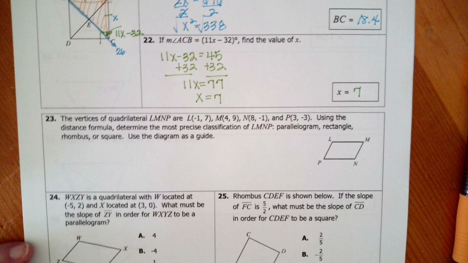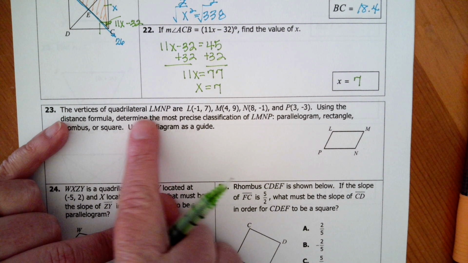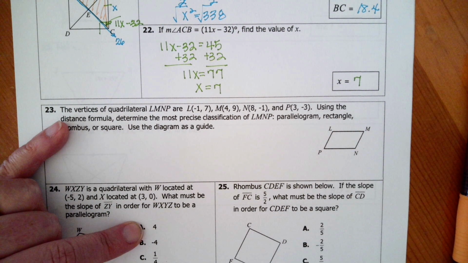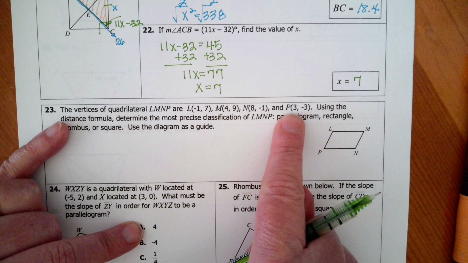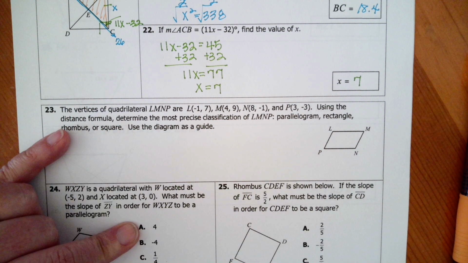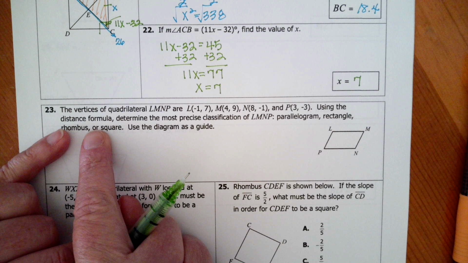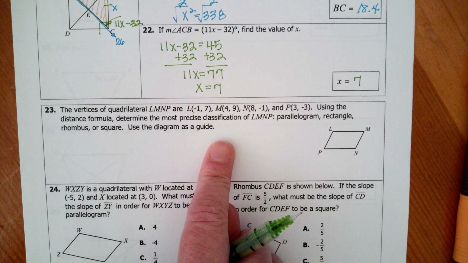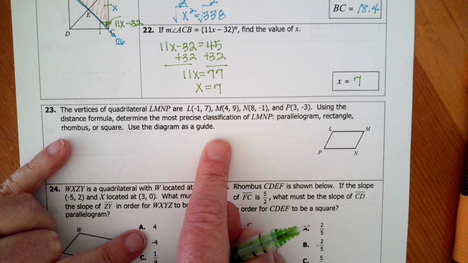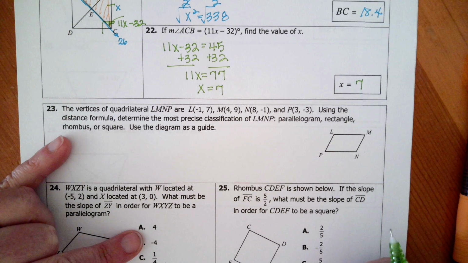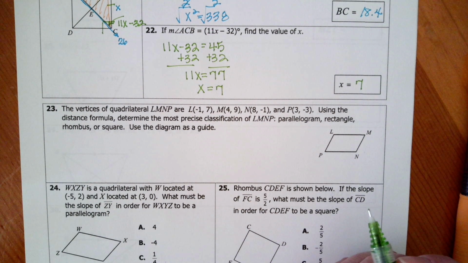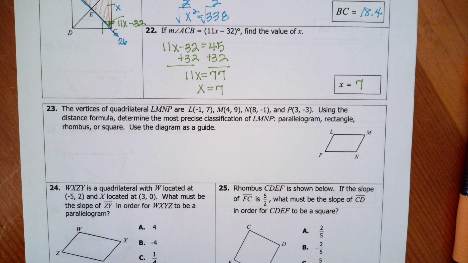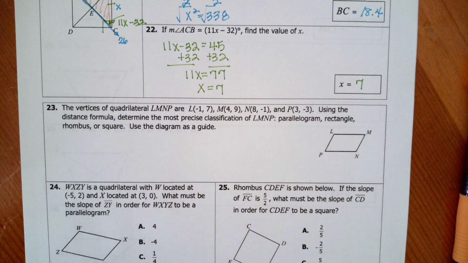All right, as we look at 23, the vertices of your quadrilateral, they stuck them on a graph just for reference so that you could see them. Using the distance formula, or slope is how we'll say it on your quiz. You may use either. Determine the most precise classification. And now you've got to choose between all of these. So ladies and gentlemen, when you start these, you can either do distance or slope. I appreciate the problem said distance, but we can do either on this.